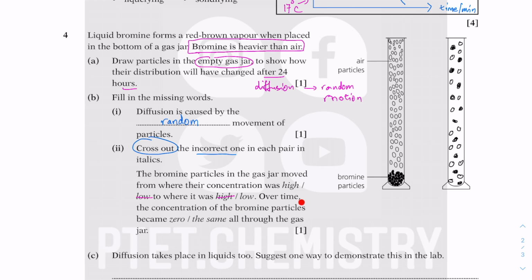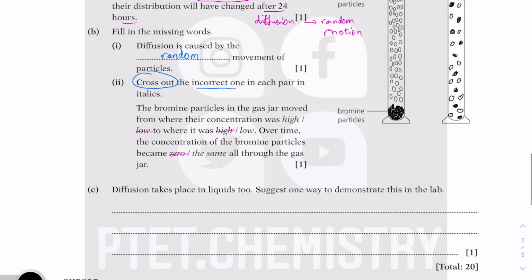Over time, the concentration of the bromine particles doesn't become zero, it becomes the same because it has become uniformly distributed. Remember, gases like to fill up the volume of the container. This is a closed container, so they just go on everywhere in random motion and fill up the space in the container.